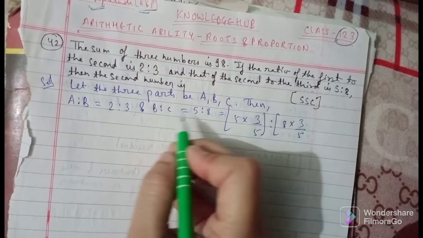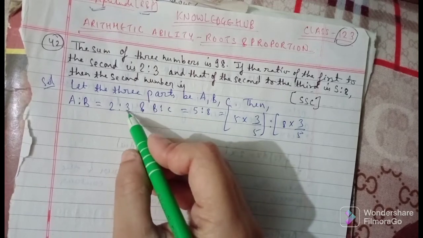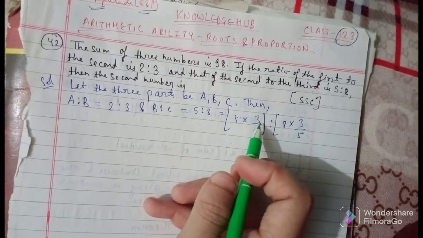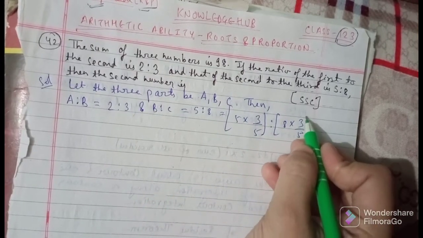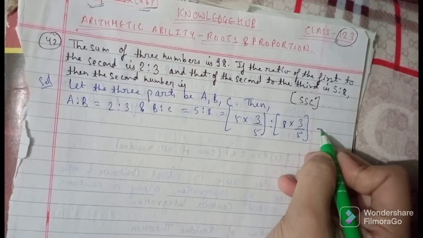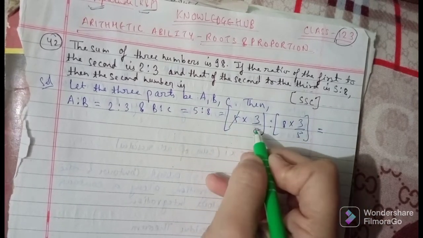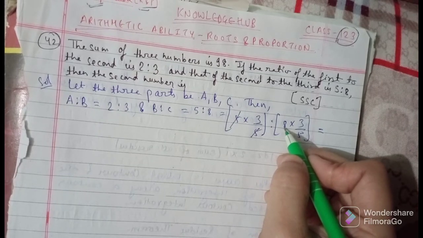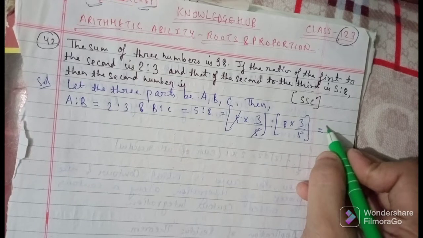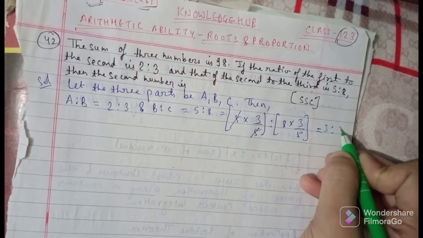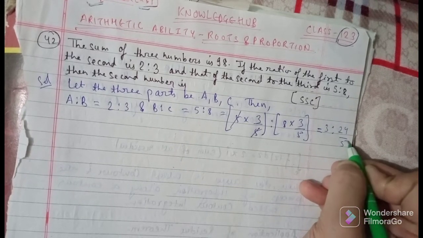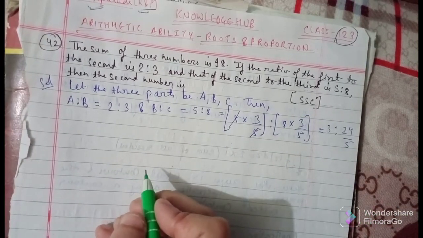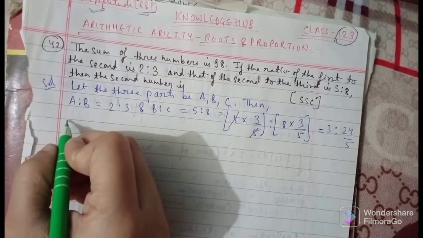this 5:8 is distributed by 3/5, the sum of both, and then again 3/5 of both. Here we cancel 5 and 5, and 5 and 8 are not cancelled, so there we'll get 3:24/5. Okay, 8 3s are 24, so that is 24/5. Now we'll find out for all three.